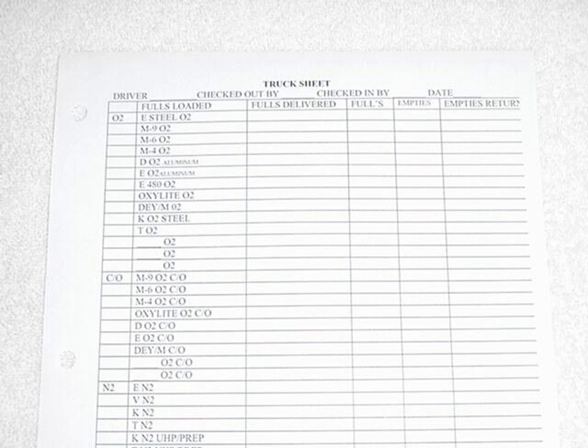This does a number of things because we are dealing with medical gases. We have a control. We know how many, say, E's of oxygen were on your truck when you left in the morning. We know how many were delivered. We know how many were returned, how many you did not deliver. We know how many empties were returned. And a QCU person will check your truck out in the morning and check it back in the evening. This is the control of your drug product. It's very important that we control our drug product.